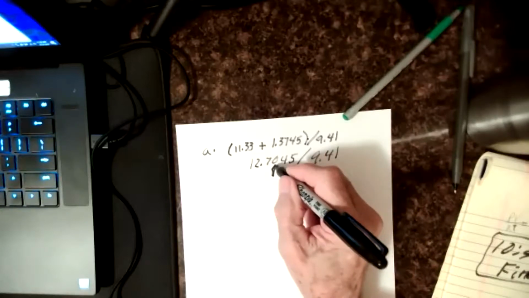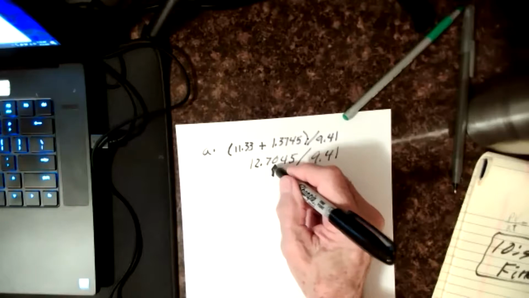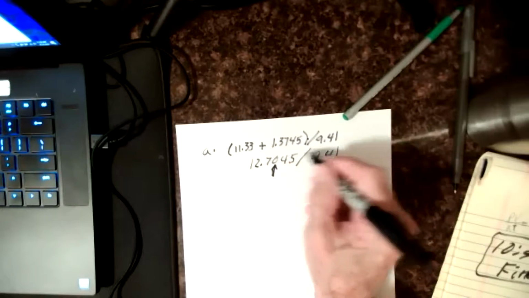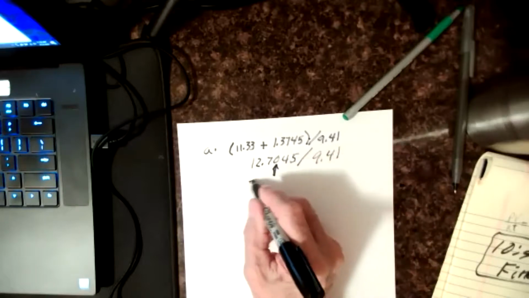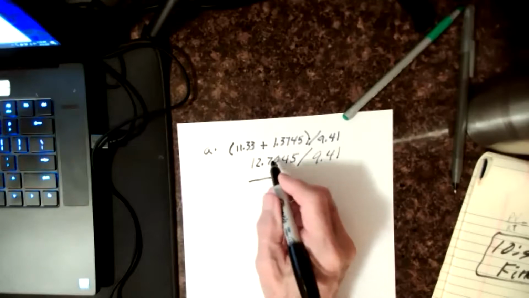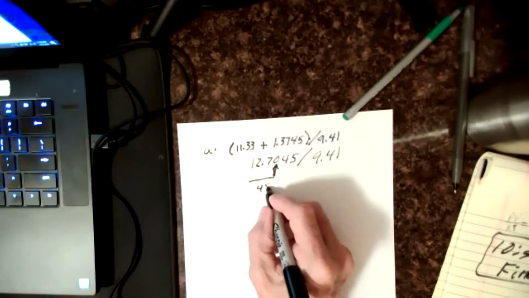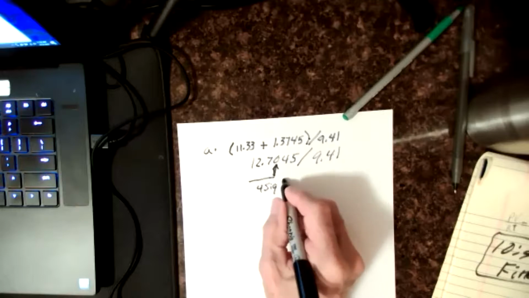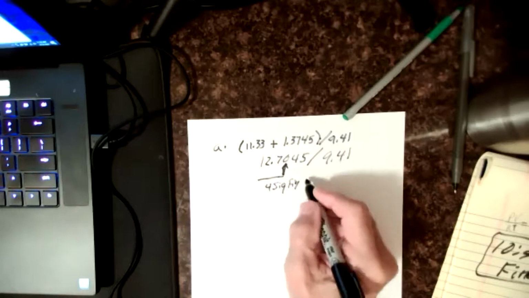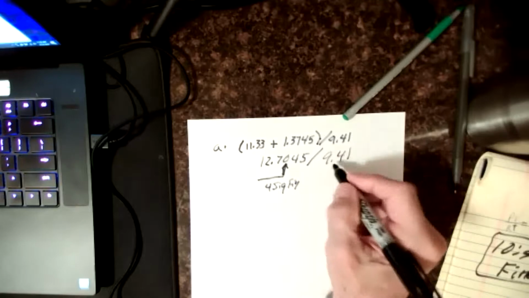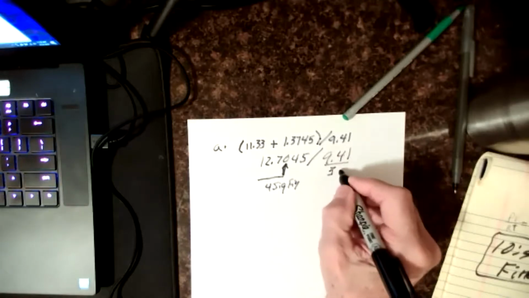Now, if I'm going to do a division, I need to know significant figures: 1, 2, 3, 4. So it's 4 sig figs. I want to divide that by a number with 3 sig figs.